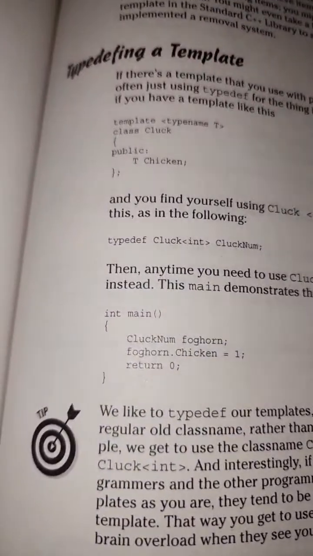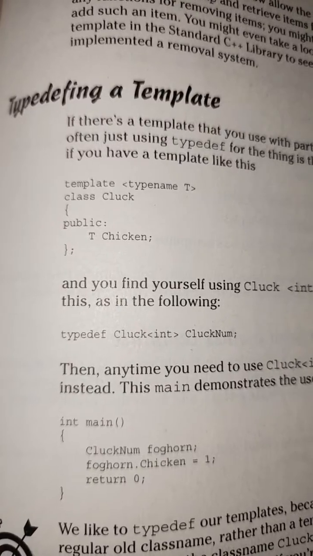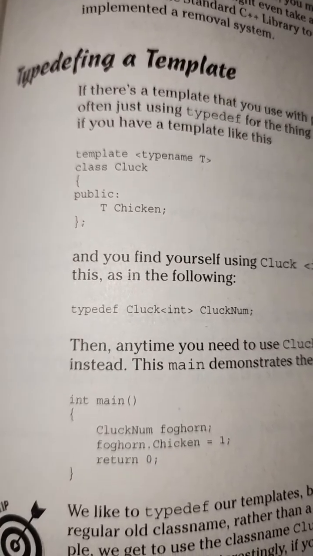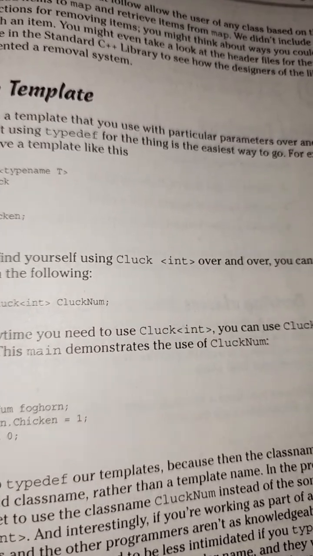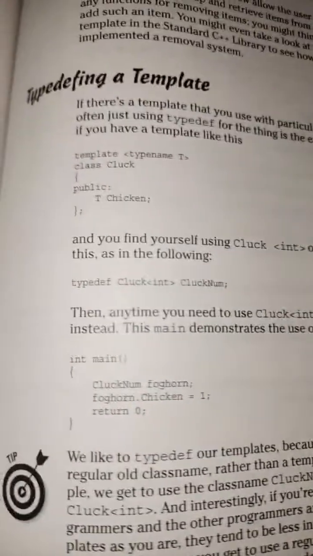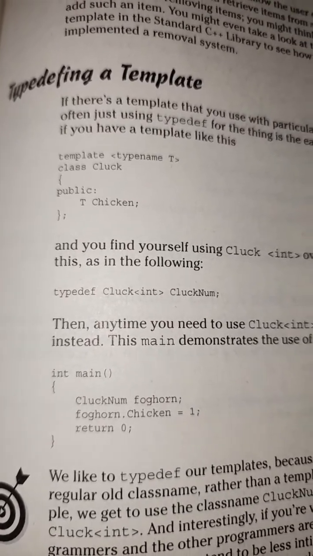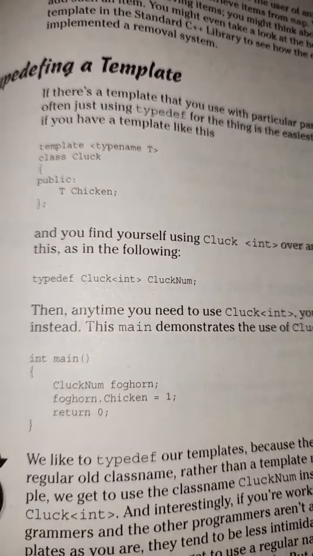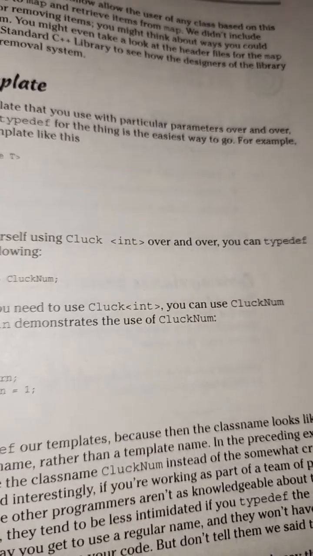For example, if you have a template like this, template, angle brackets with typename T inside, class cluck, public T chicken, and you find yourself using cluck<int> with angle braces around it over and over, you can typedef this as in the following: typedef cluck<int> clucknum. Then anytime you need to use cluck<int>, you can use clucknum instead.